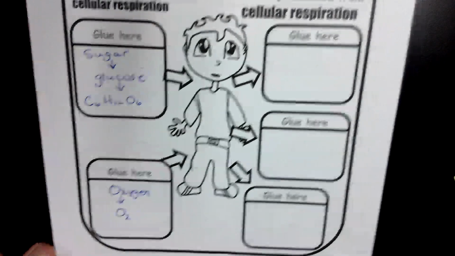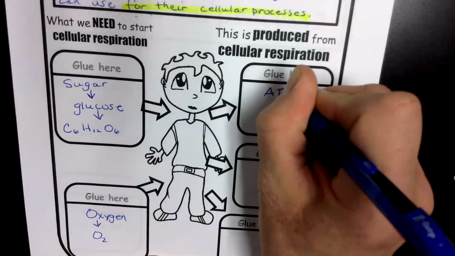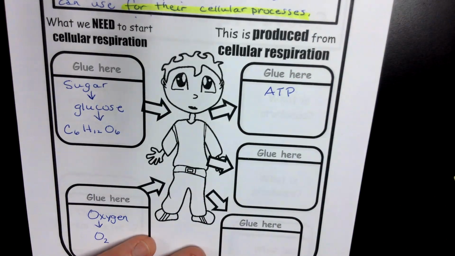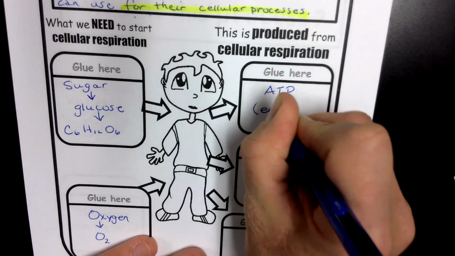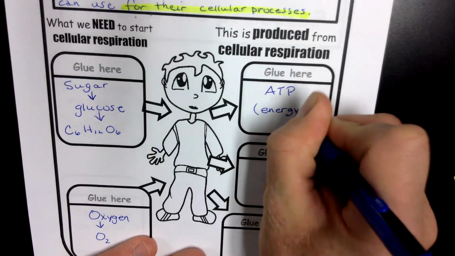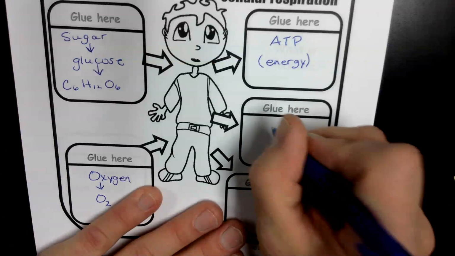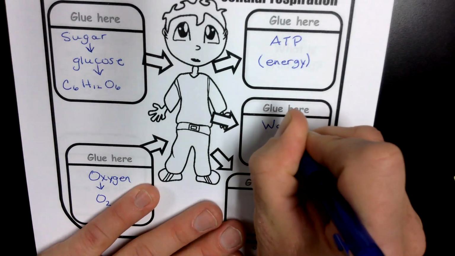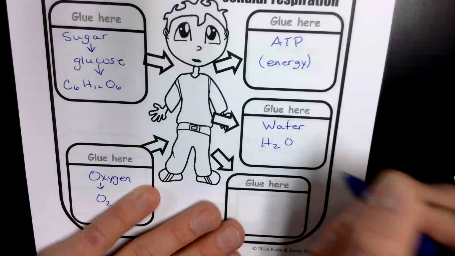And what's produced is this stuff called ATP, adenine triphosphate. And I know that that's probably going to be really hard for you to remember. So we just call it energy in beginning biology. ATP is just energy. But it also produces some byproducts or some waste. It produces water, or H2O.